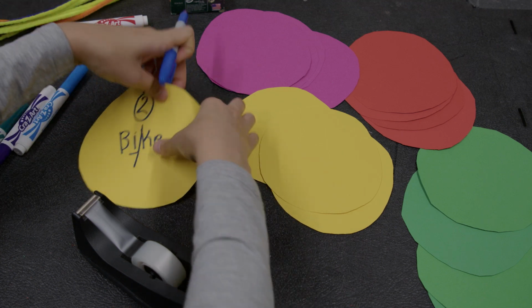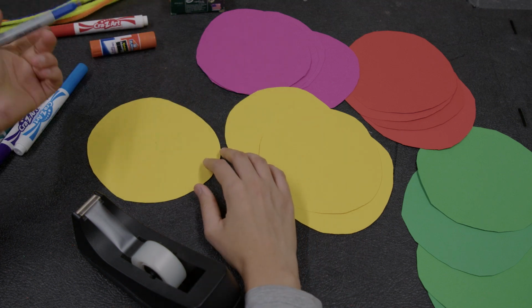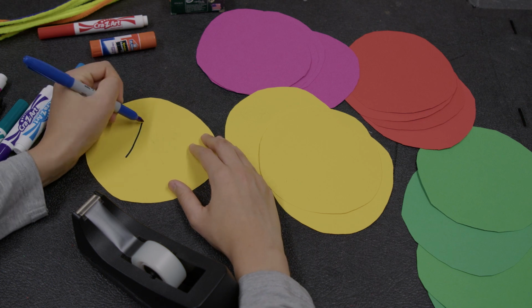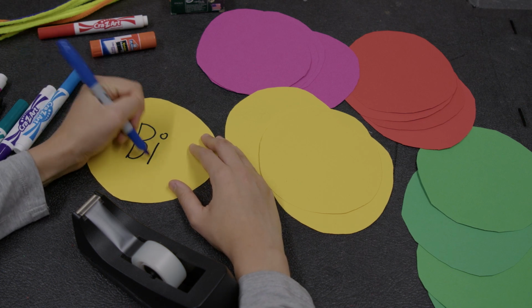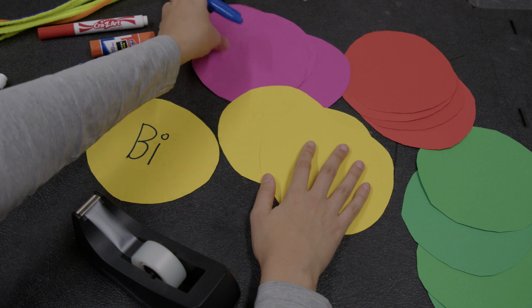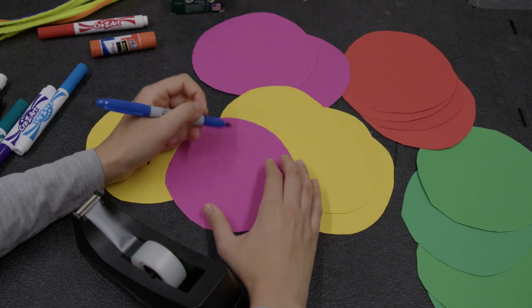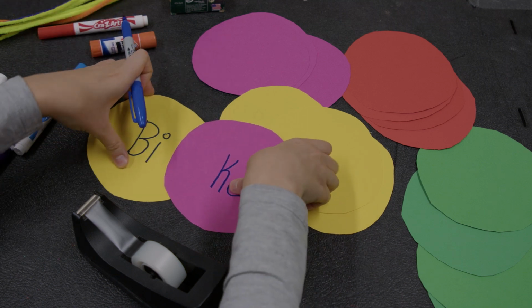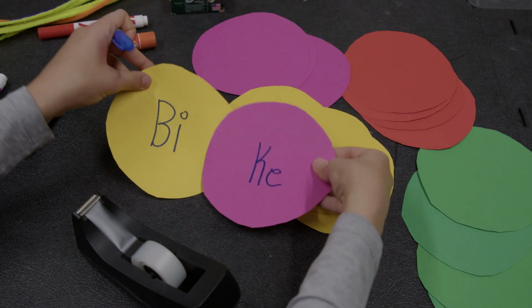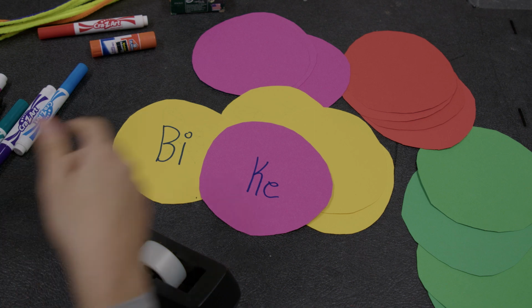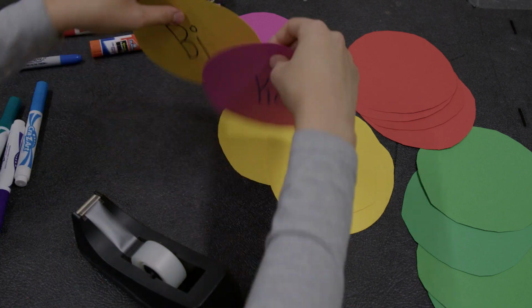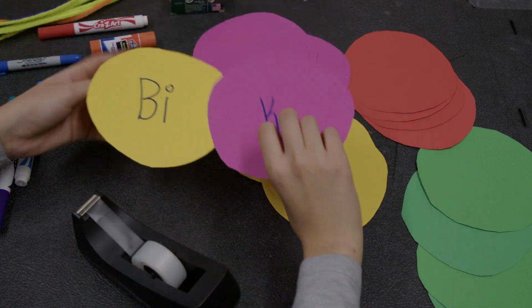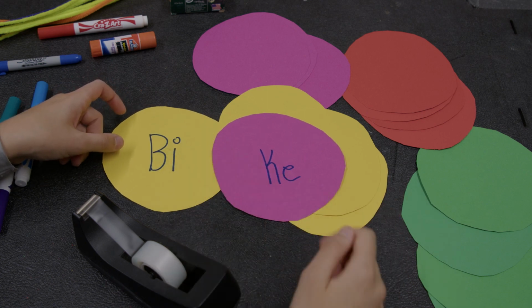Now turn your circle around, and you're going to write your first syllable, and then grab another circle, and write your second syllable. Together, this makes the word bike. Next, you're going to tape them together. Great job! That's the word bike.